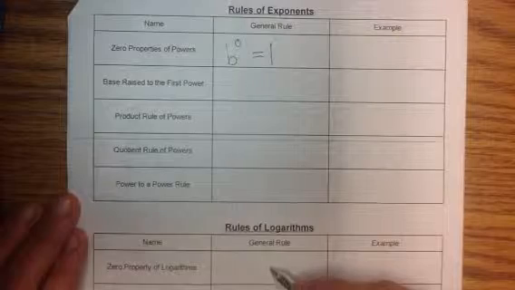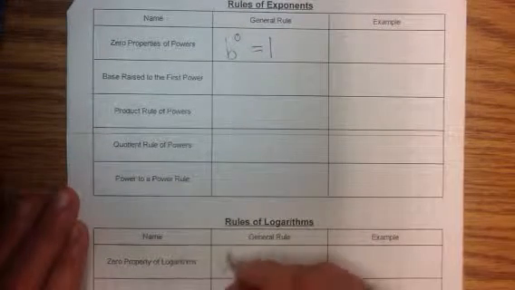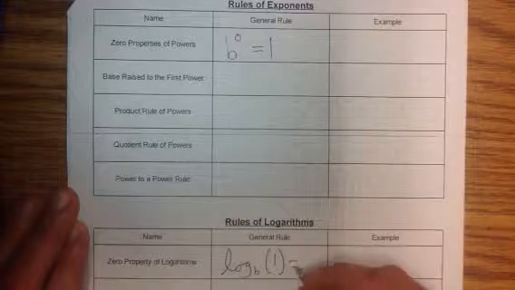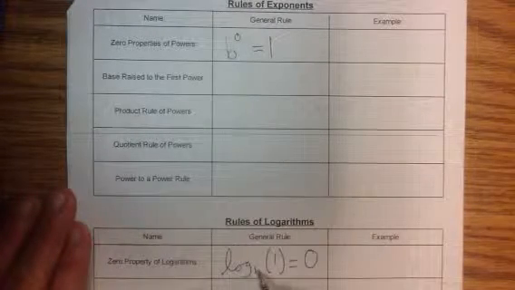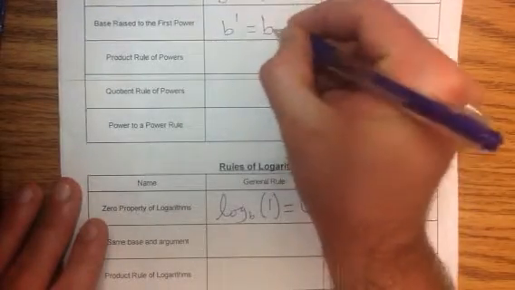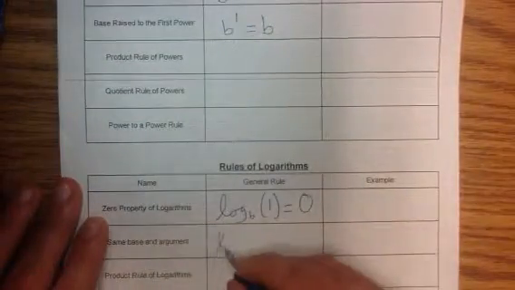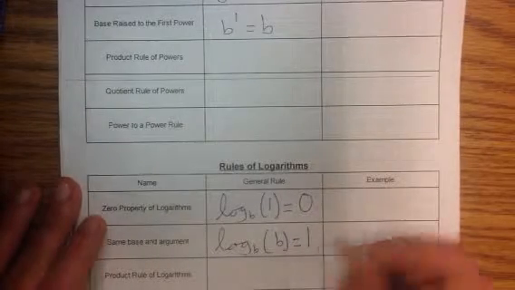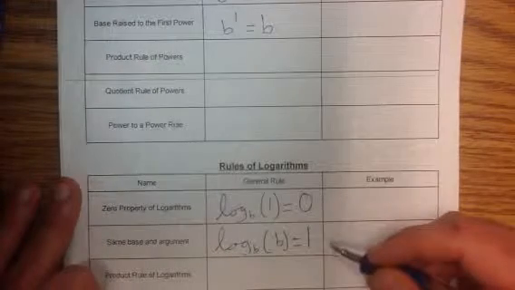If you rewrite that as a logarithm, that's log base b of 1 is always 0. So no matter what the base is, if you're logging 1, you'll get a 0. Now, if you have a base raised to the first power, that's b to the first, that equals b. Rewrite that in logarithmic form: log base b of b is 1. These are the two critical points in logarithms.